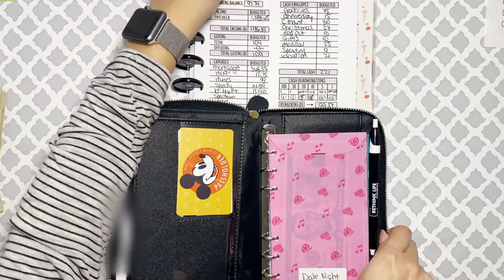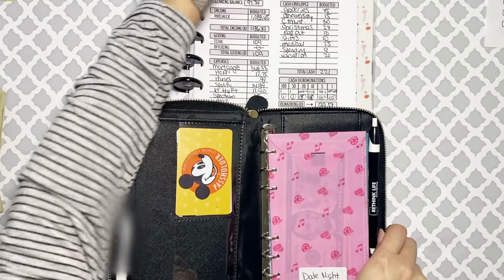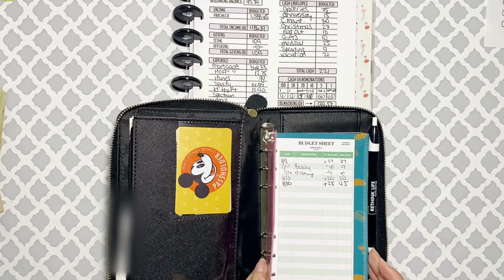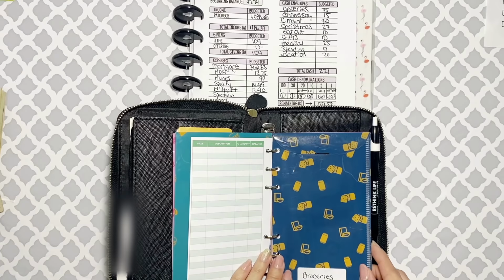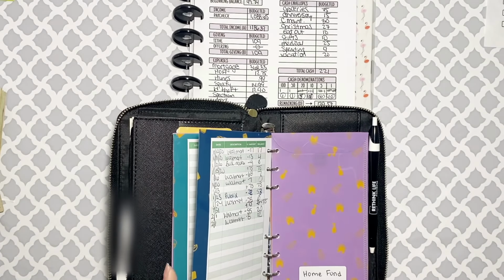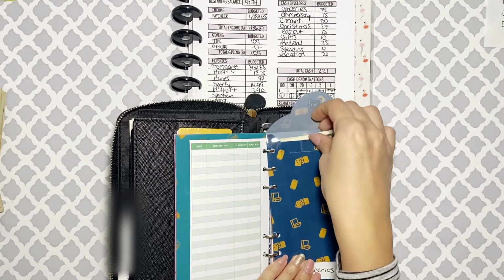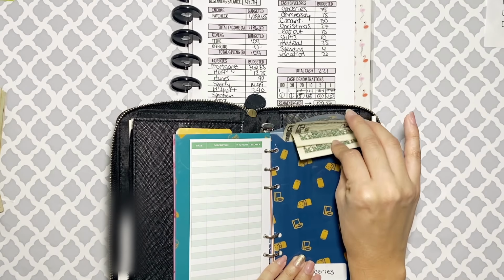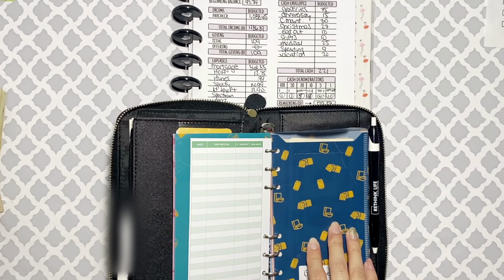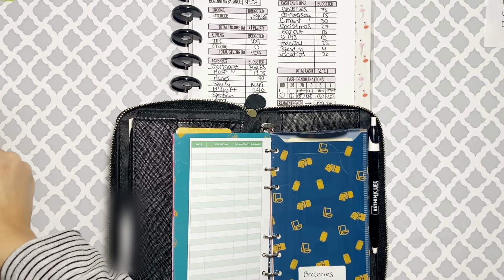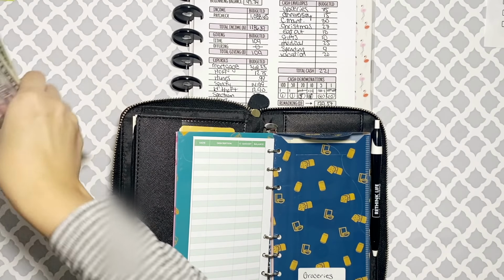And I do have this finally set up for being in alphabetical order. First item is the groceries, which is this one. And I think I have $12 left over from this past grocery shopping week. So we're putting $75 in here.